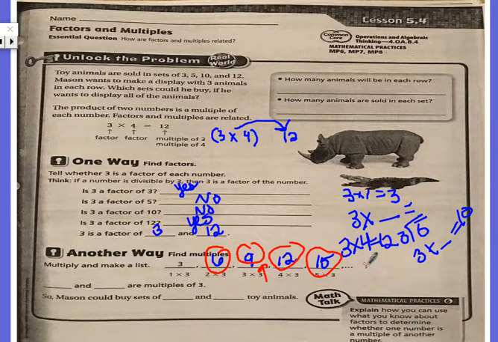So every number, if we were even to keep going, if we were to take 3 times 6, 18 would be a multiple of 3. 3 times 7, 21 would be a multiple of 3. Remember these are factors. Factor times factor equals your multiple, the number that you land on. Okay? So, coming down here, 3 and 12 are multiples of 3. So Mason can buy sets of 3 and 12 toy animals.